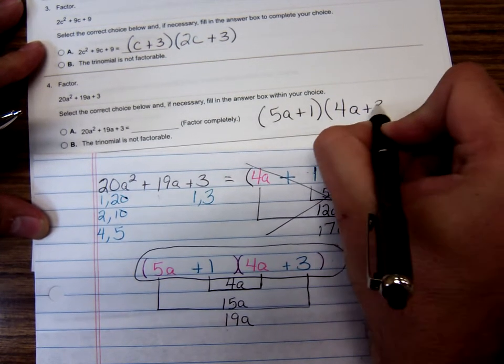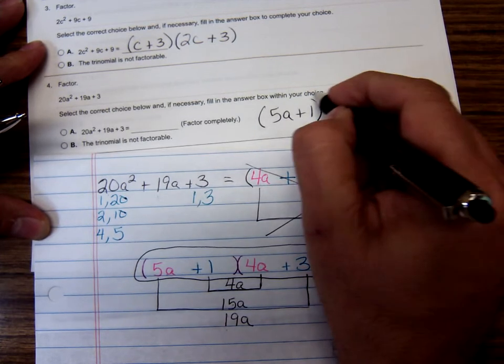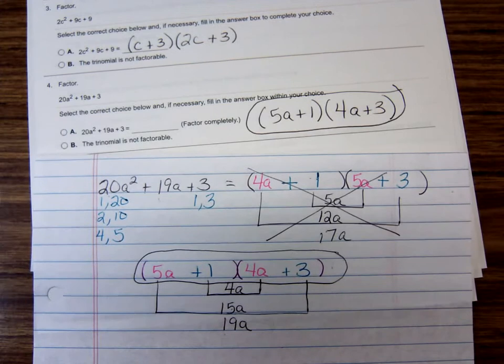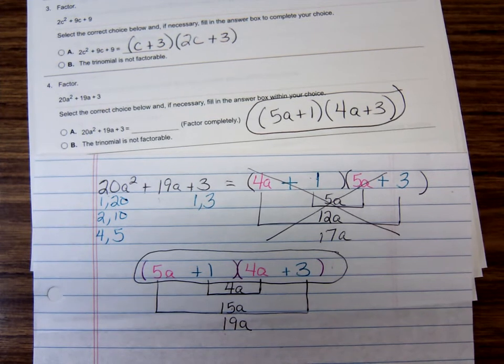Oh, by the way, it really doesn't matter which set of parentheses goes first. I mean, you could sure put 4a plus 3 times 5a plus 1. When you FOIL that out, you're going to get 20a squared plus 19a plus 3. Okay?